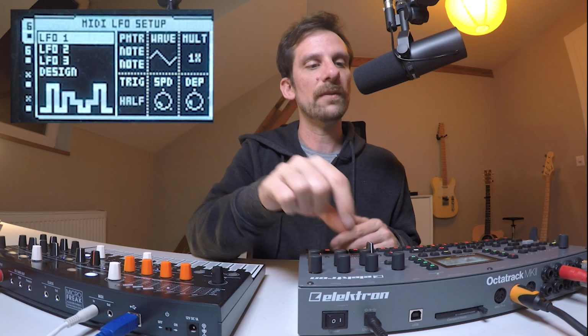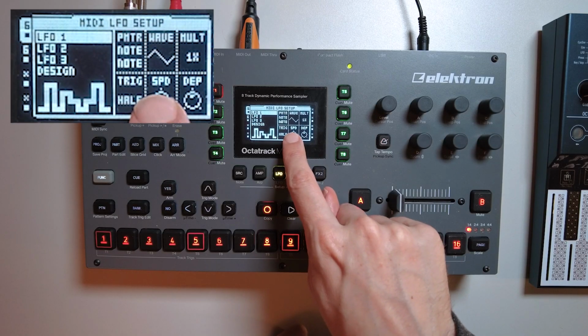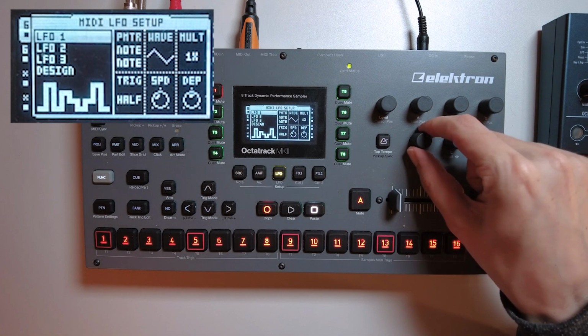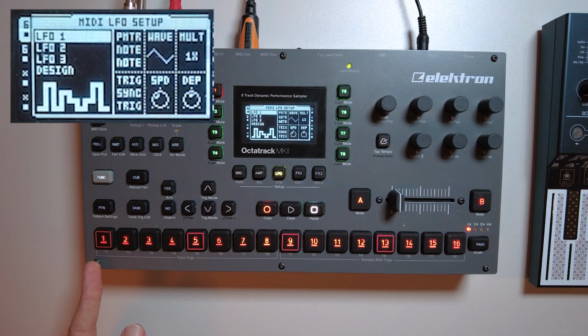And then there's trig half, which is going to trigger only half of the shape, which can be useful because you're going to get unipolar LFO shapes. For example, here in this triangle, this would be only the positive part of the wave shape. And then there's sync trig, which will trigger the LFO in sync with the sequencer.